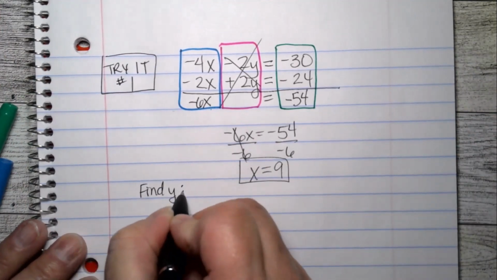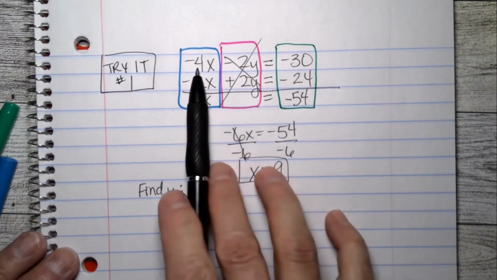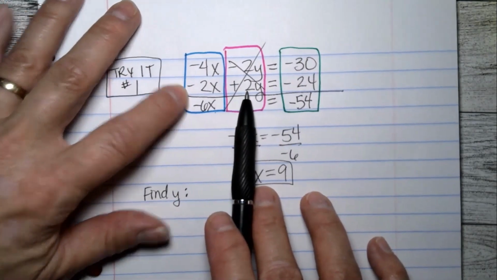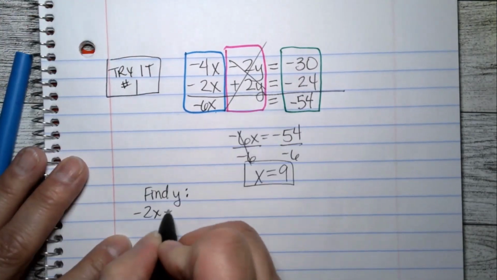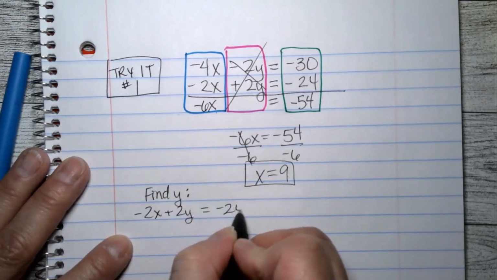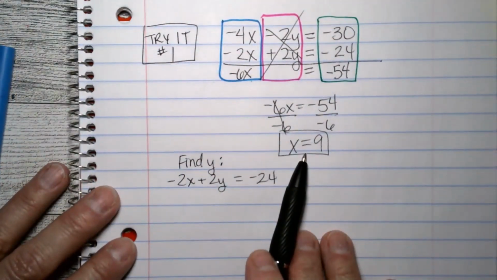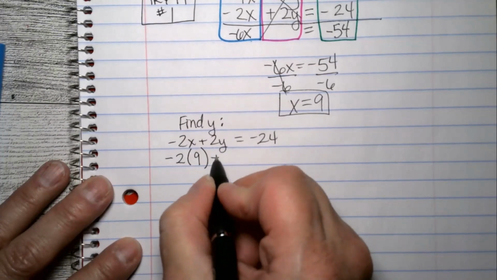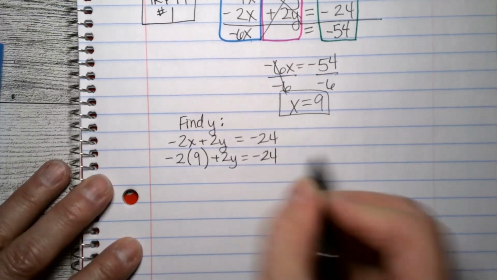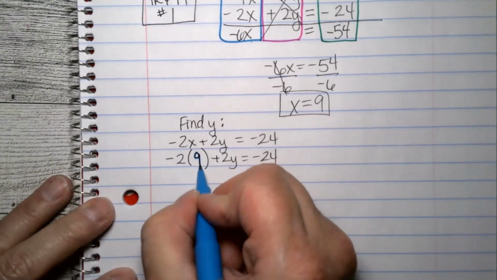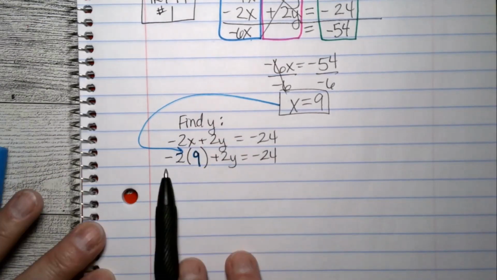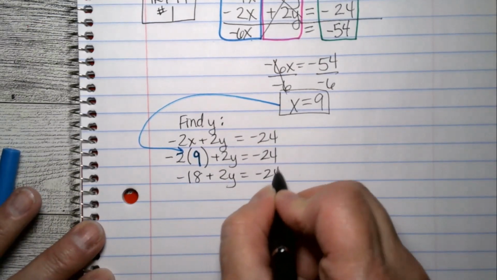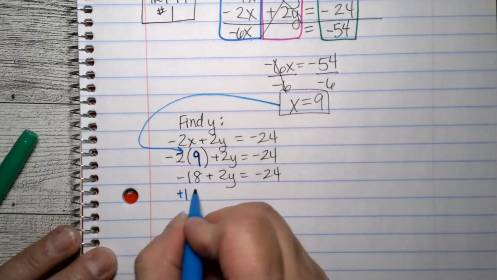I'm going to try to choose better this time. This first equation has all negatives. The second equation has at least one positive, so that's the one I'm going to grab. Minus 2x plus 2y equals negative 24. I know that the x is 9, so negative 2 times the 9 plus 2y equals negative 24. And before anybody asks, where did that 9 come from? Negative 18 plus 2y equals negative 24. We're going to add the 18 to both sides.